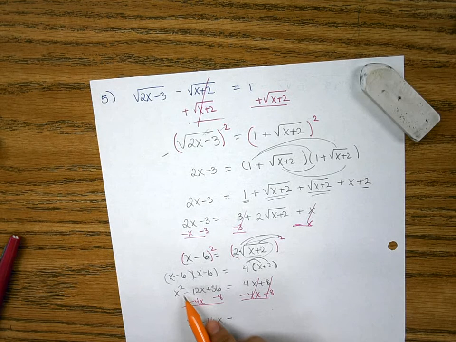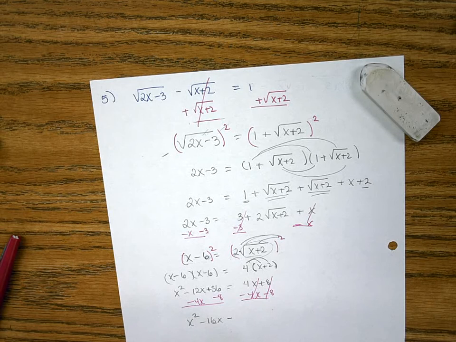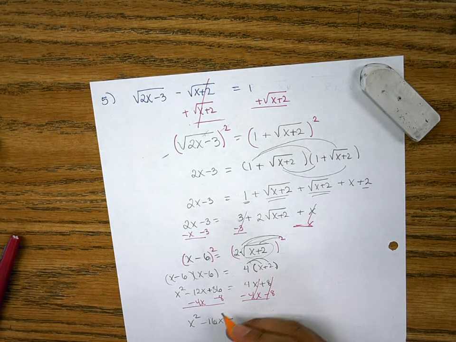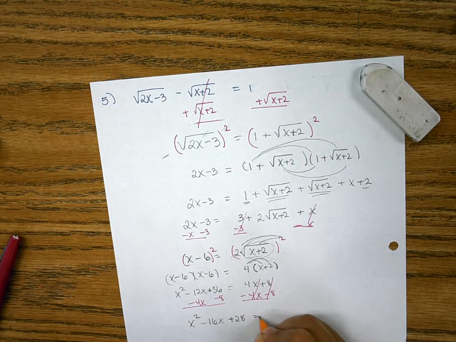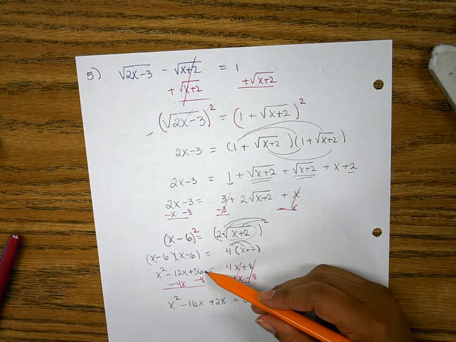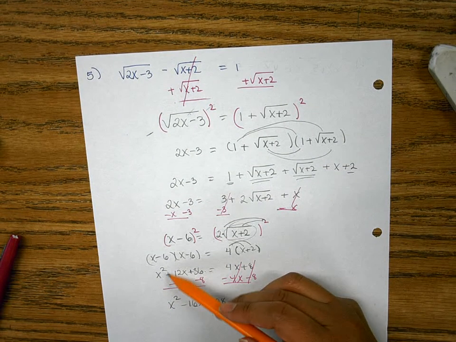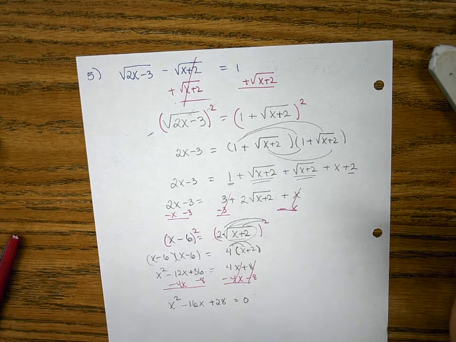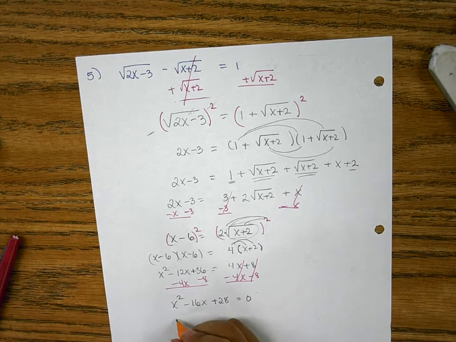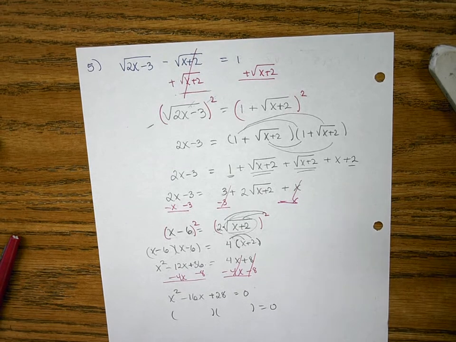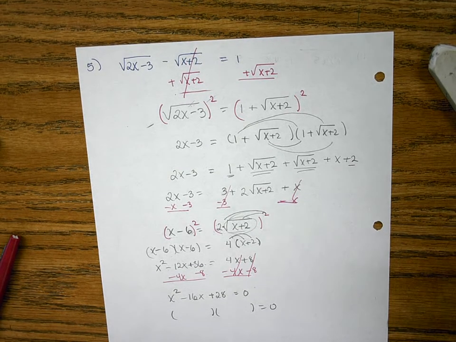again, going too fast, and you guys are wondering what the heck is Mrs. Torres doing. That should be a positive. X squared minus 12x plus 36. And so 36 take away 8 is 28 equals 0. All right, so some of you, I'm sure if you were doing it on your own, you wrote that as a positive 36, not a negative. X squared minus 12x plus 36, subtract the 8, 36 take away 8 is 28. And then we double bubble and solve.